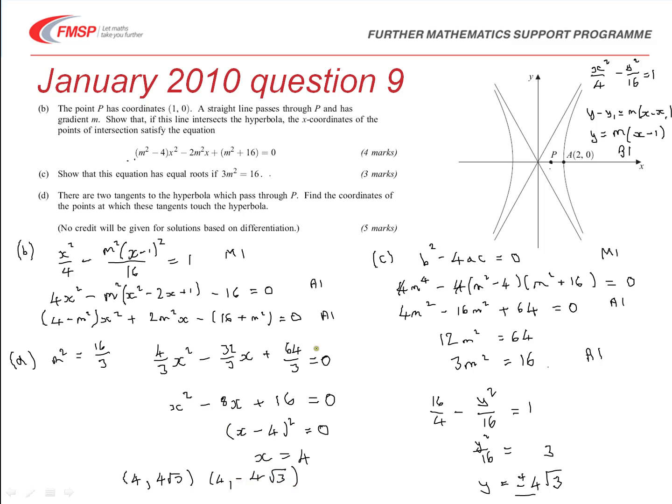Okay, so we have 5 marks for that last part. So what have we got? Well, we'll get a method mark for substituting the m squared into the quadratic at this point, and then additional method marks for simplifying this down, and for obtaining x equals 4 will give us an answer mark.